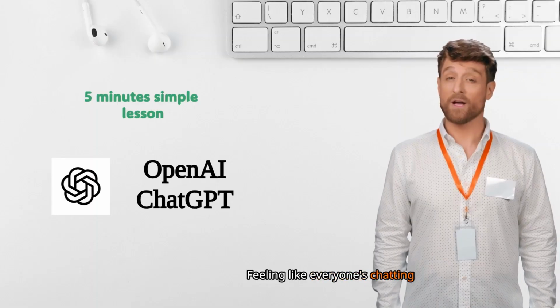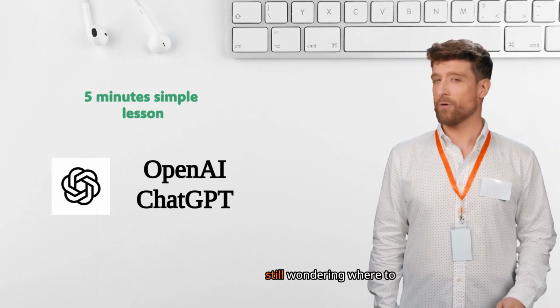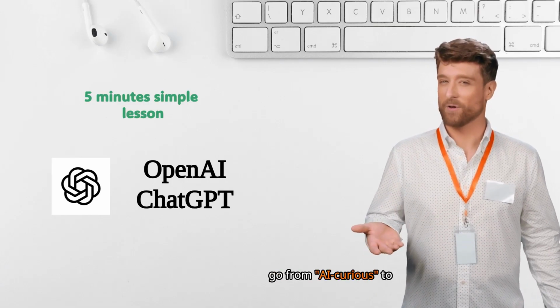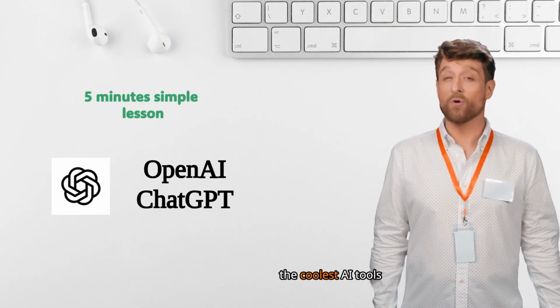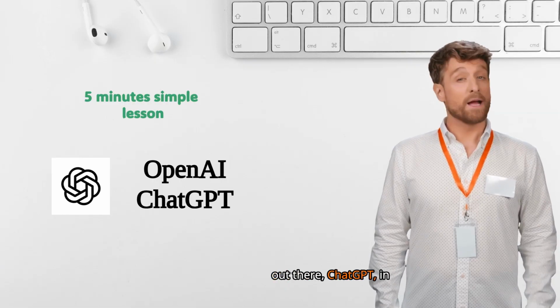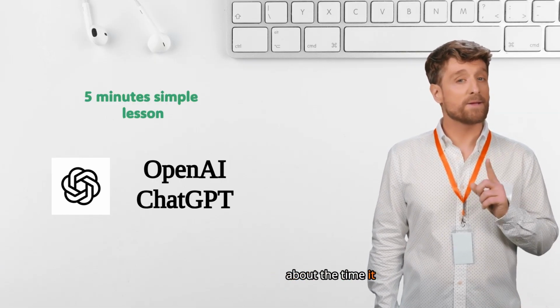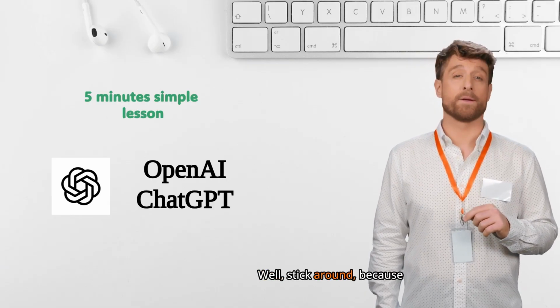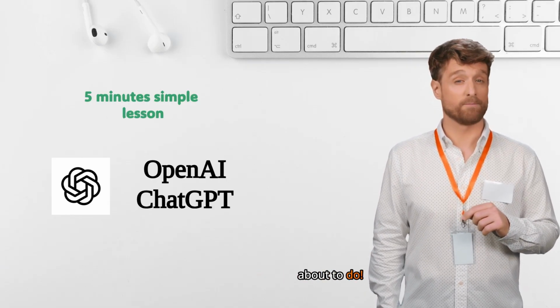Feeling like everyone's chatting about AI and you're still wondering where to even begin? What if you could go from AI curious to actually using one of the coolest AI tools out there, ChatGPT, in about the time it takes to brew a coffee? Well, stick around, because that's exactly what we're about to do.